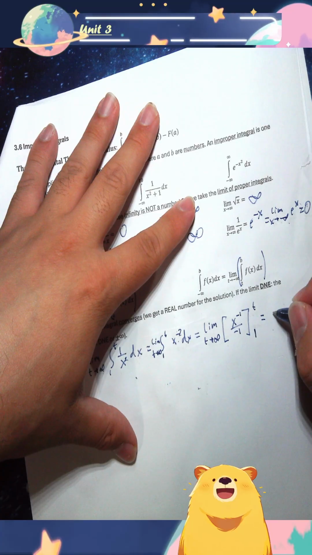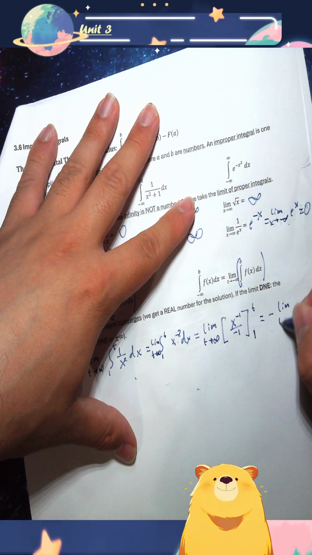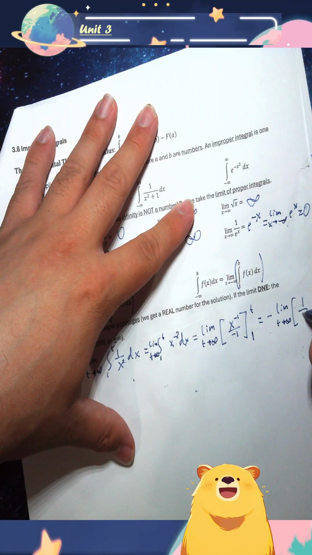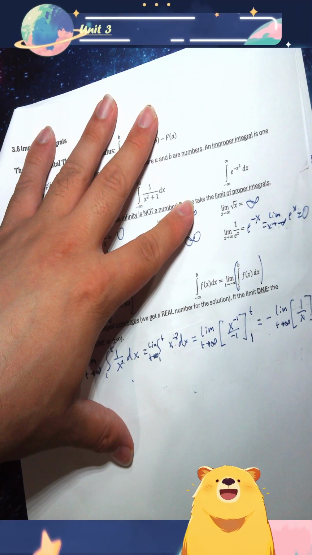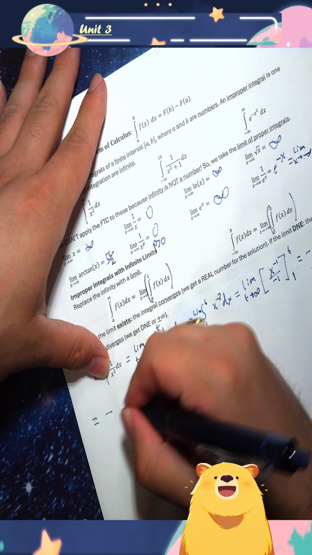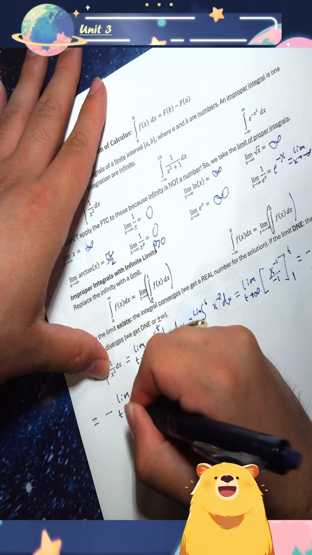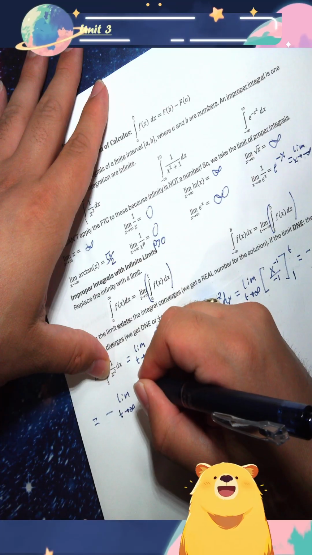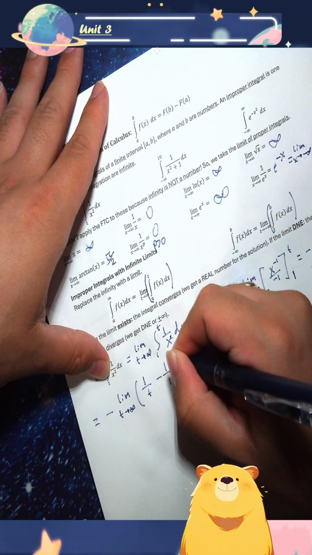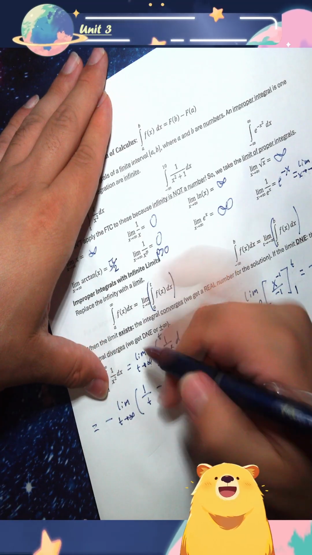That can be further simplified. The negative will escape. And then we have 1 over x, from 1 to t. Then we plug in the values. We get negative the limit as t goes towards infinity of 1 over t minus 1 over 1, which we can just simplify this to be 1.